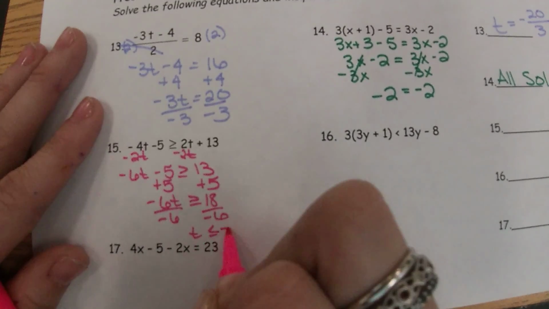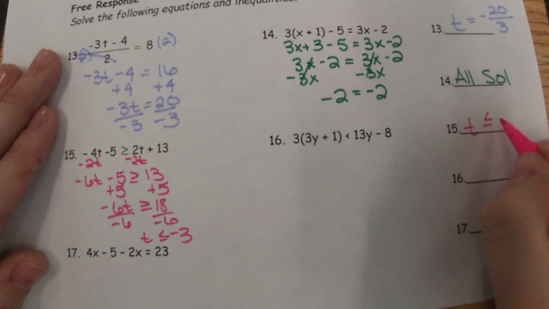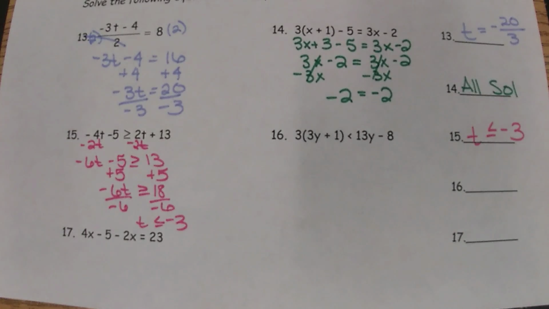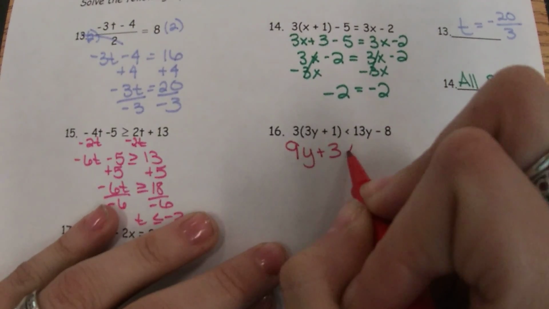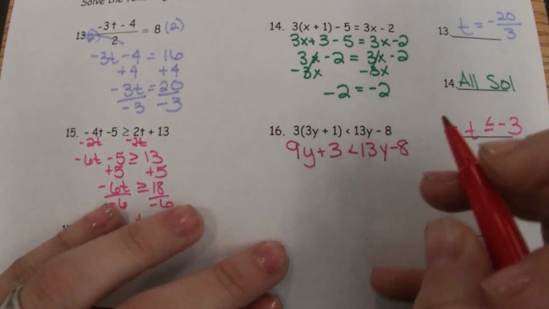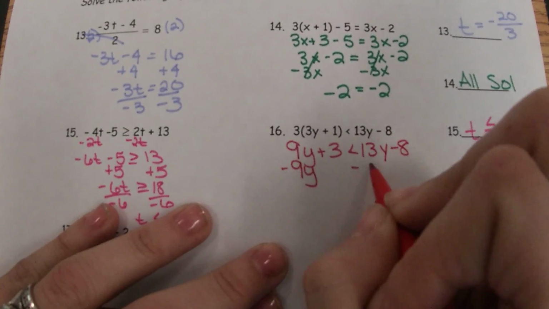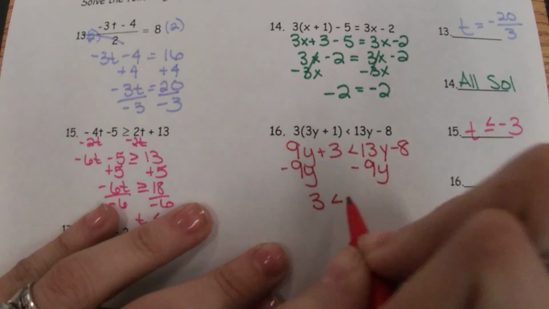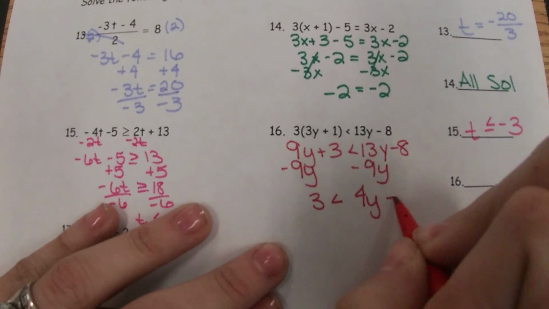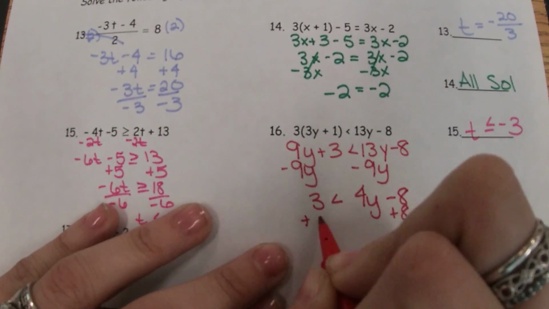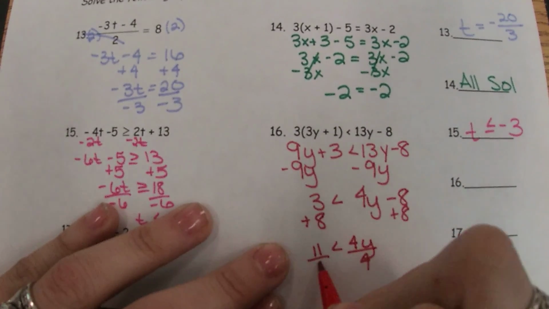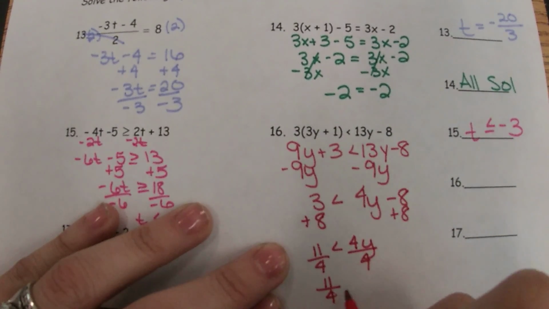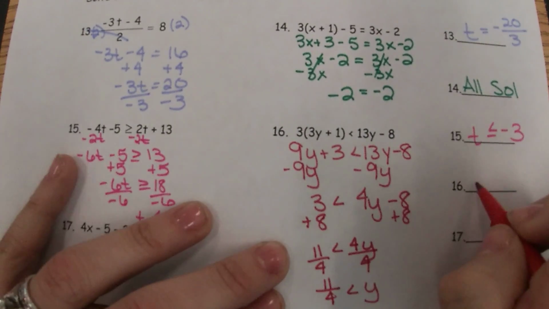This is a reason to flip the sign. So we get t is less than or equal to -3. We rewrite this with the variable first.